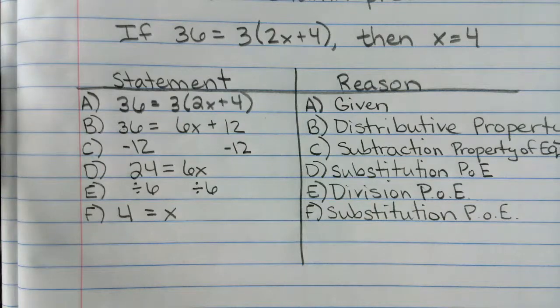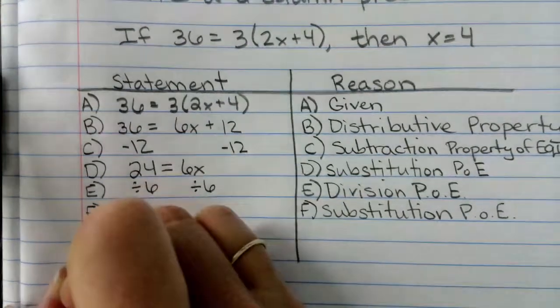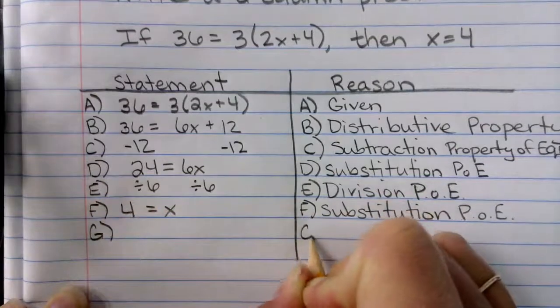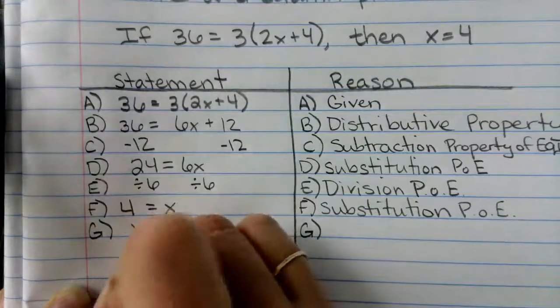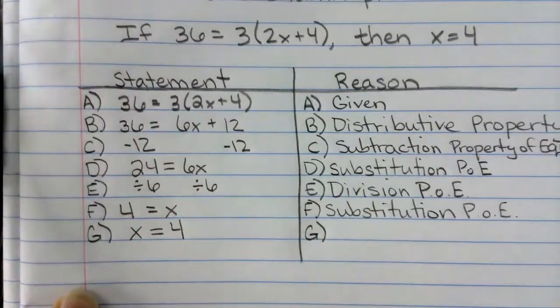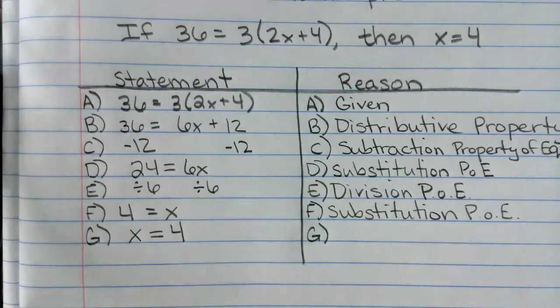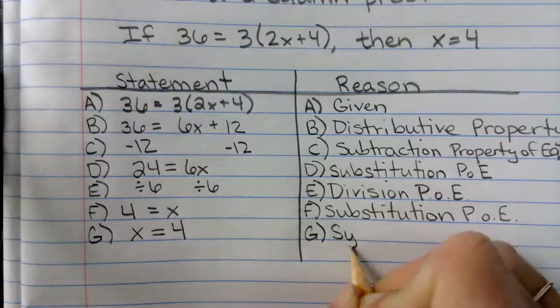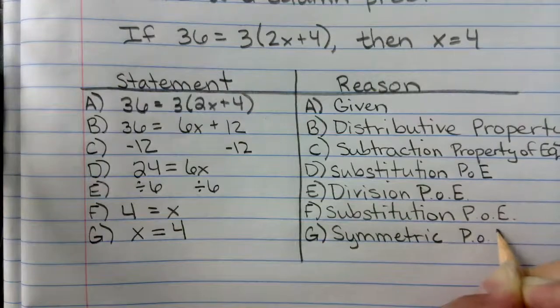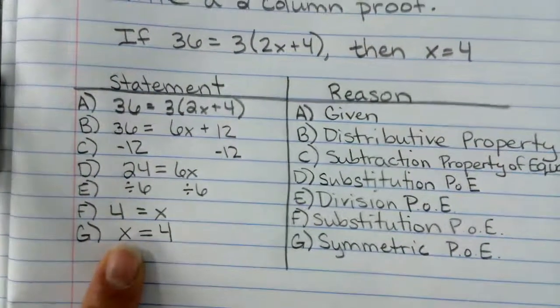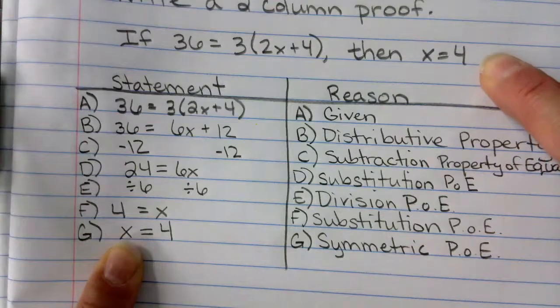All right, now we have 4 equals x. Who can remember, what do we want our final answer to look like? X equals 4, so we're not quite there yet. We actually have to use one more property. We know we're close, but we have to do one more thing. Which property of equality tells me I can just rewrite this as x equals 4? Good, symmetric. So our final property we're going to use is that symmetric property. Now our final answer looks like the then statement, our conclusion from up top.